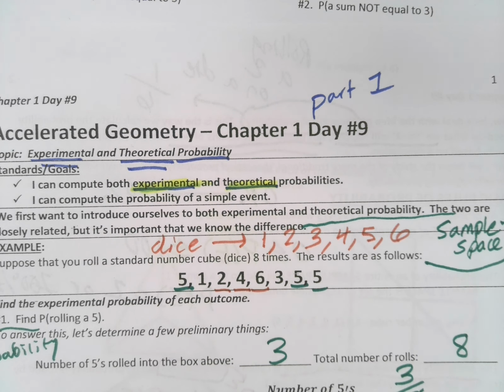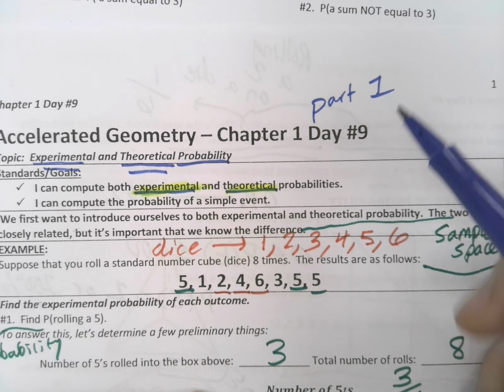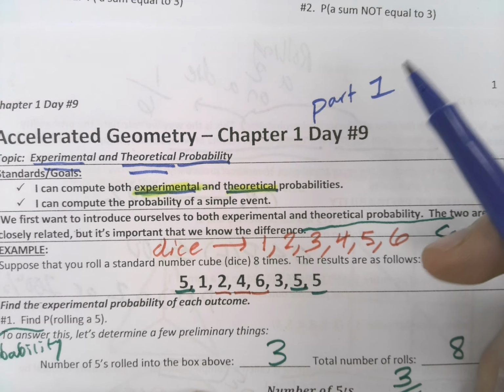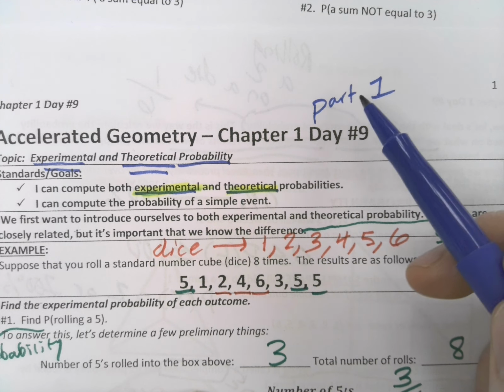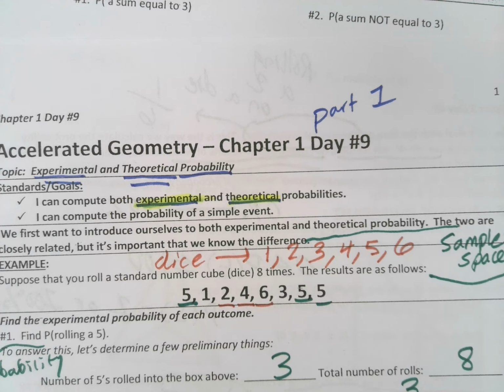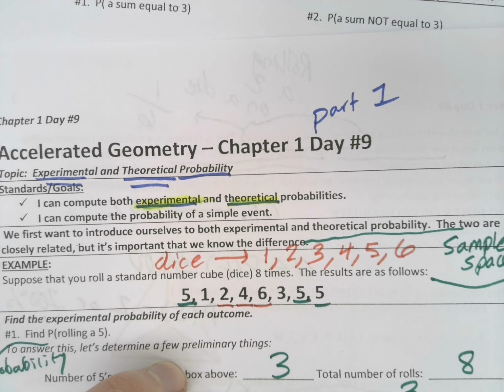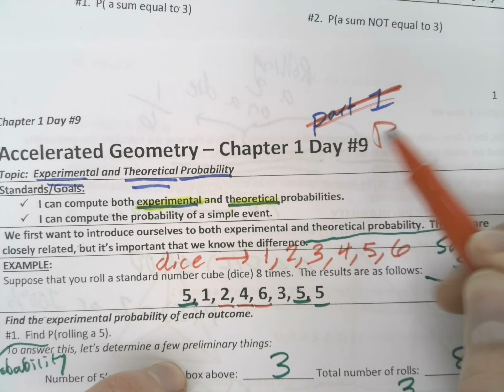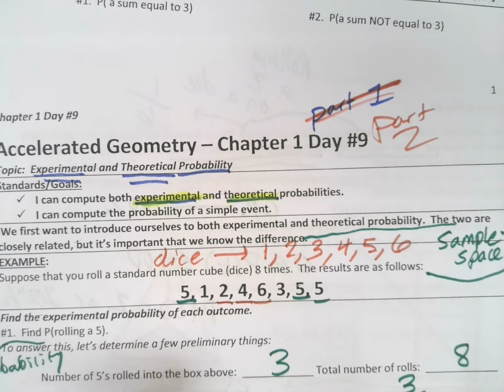Welcome back, welcome back. So, on Friday, we had a chance to take a look at part 1 of Chapter 1, Day 9, introducing experimental and theoretical probability. We looked at some basic demonstrations, some definitions. Well, today, we're going to be rocking part 2.